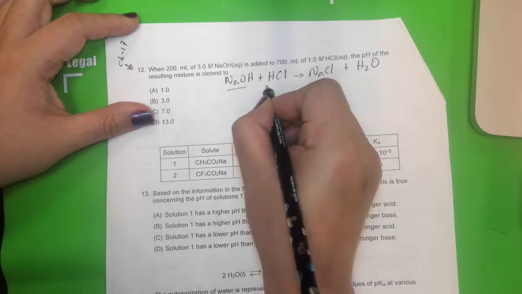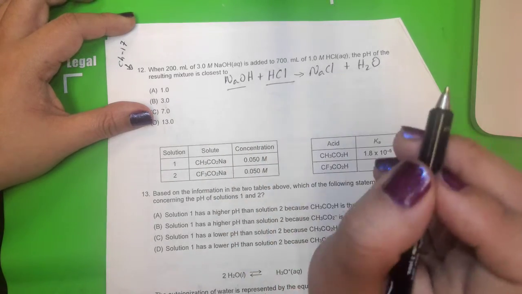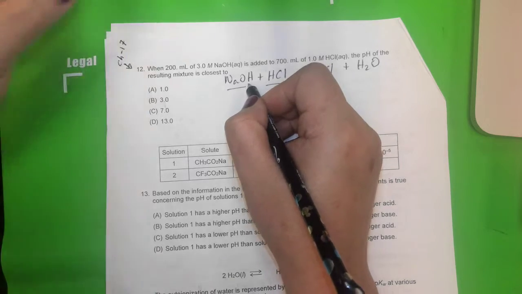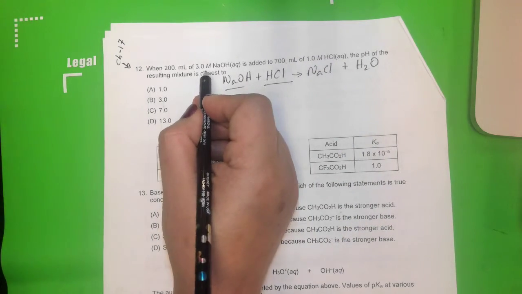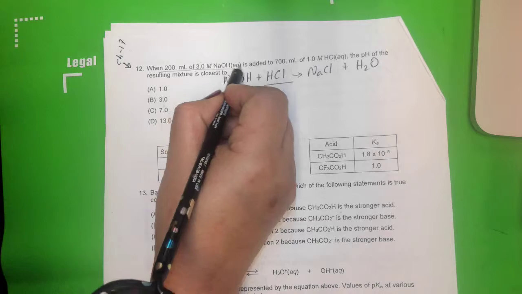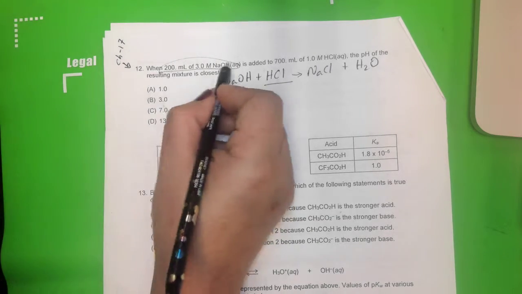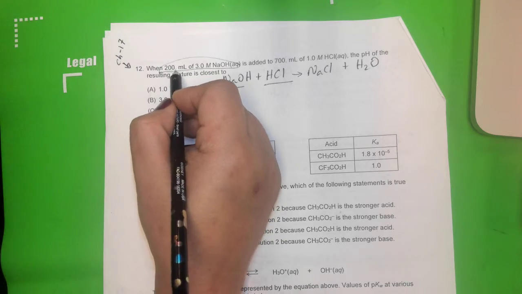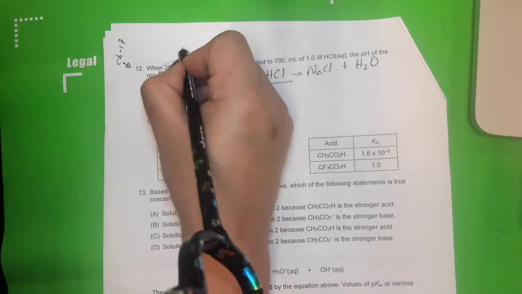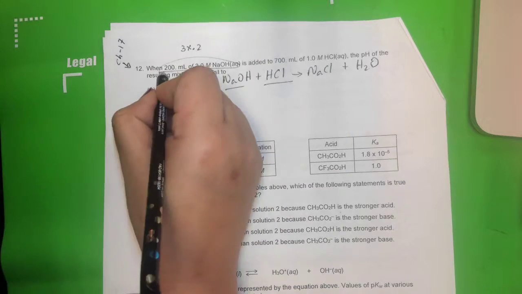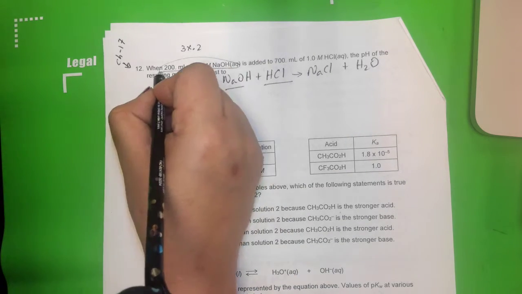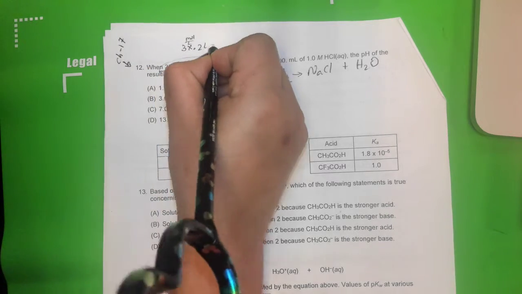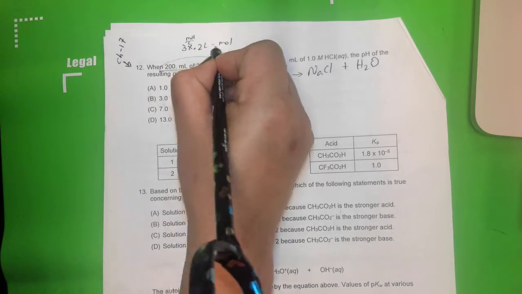Okay, so you have to see who is more. The one that has more stuff is going to be the one that is going to influence that pH. So let's take a look. So you have concentration and the volume. If you multiply these two, you're going to have more. Right? You have to change into liters, of course. So that means you're going to say that is 3 times 0.2, right? Milliliter to liter, right? So that is what, molarity, right? Mole over liter times liter gives you mole. Okay, in this case, that would be 0.6.